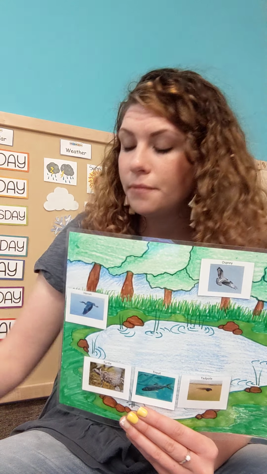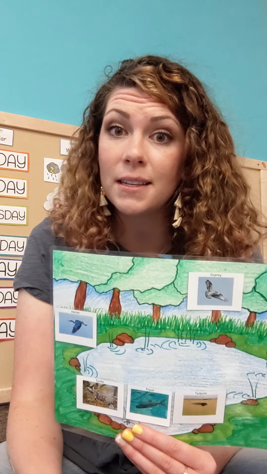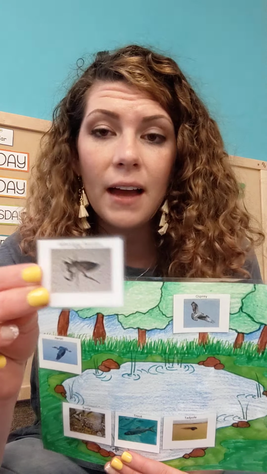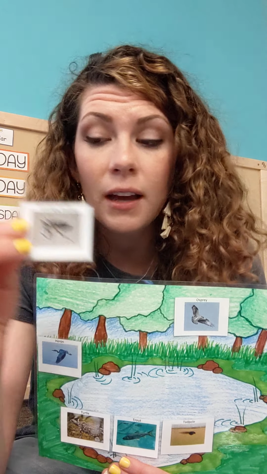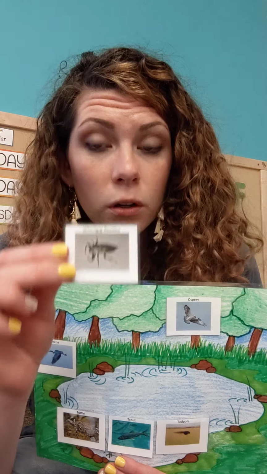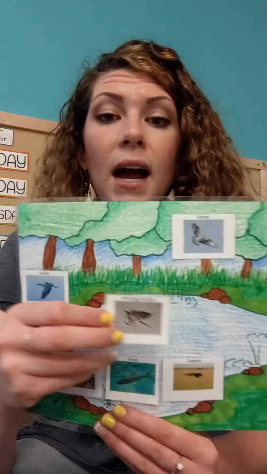All right. Now, I'm not going to lie to you guys. This next animal freaks me out just a little bit, and that is because it's a whirligig bug. Now, these bugs are water bugs, and they are really good swimmers, which kind of scares Miss Ryan. I don't know why. So this whirligig bug lives inside the pond.